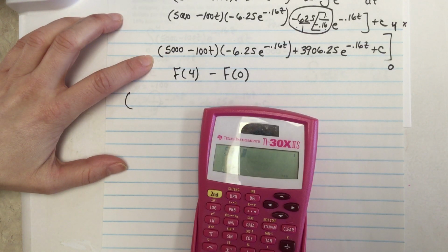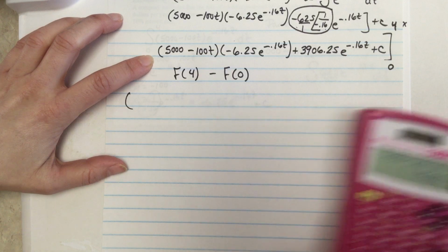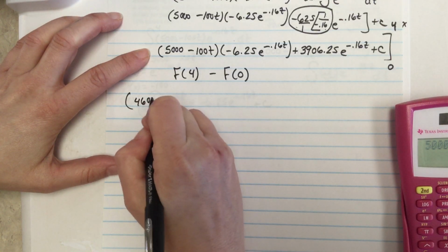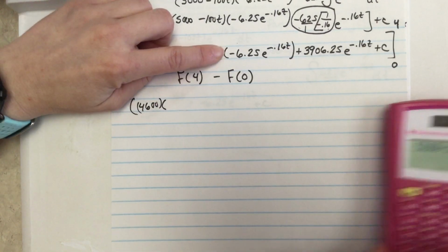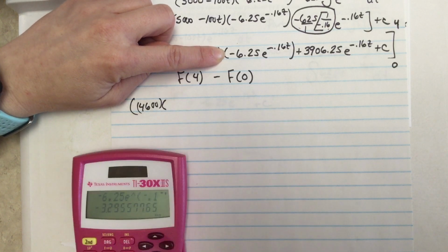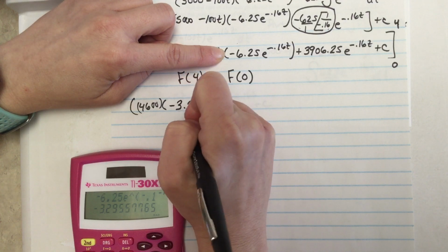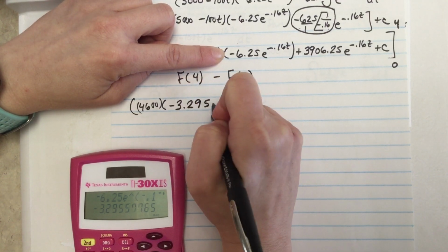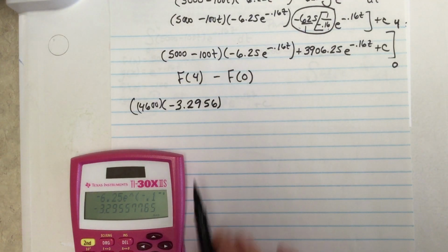So if I have 5,000 minus 100 times 4, this would be 4,600 times, now I'm going to put in a 4 here, negative 6.25 e to the negative 0.16 times 4. That's negative 3.29557, so I'm going to round it, and now right away this is going to be an approximate solution, okay?